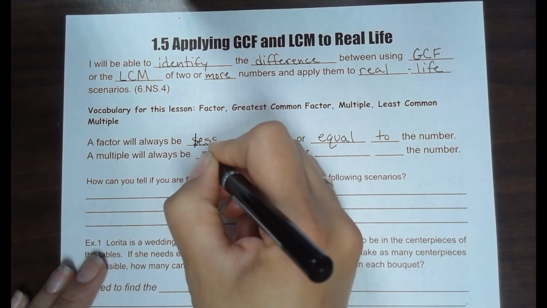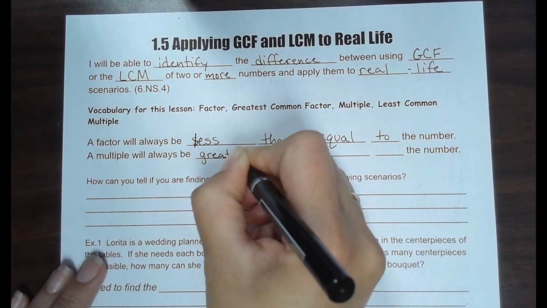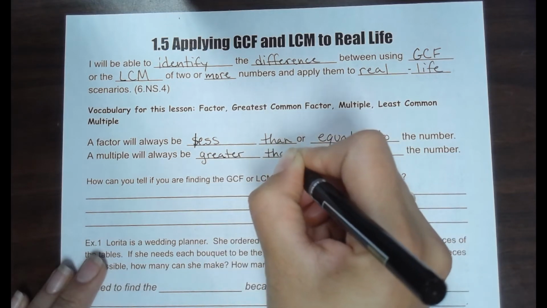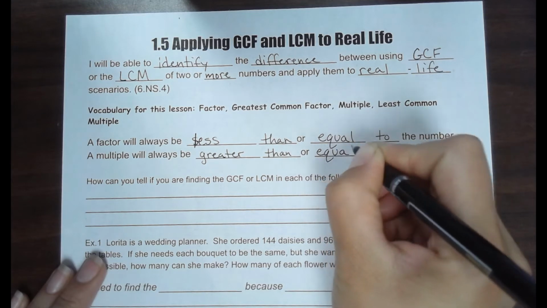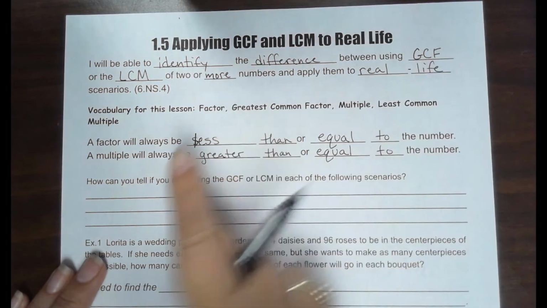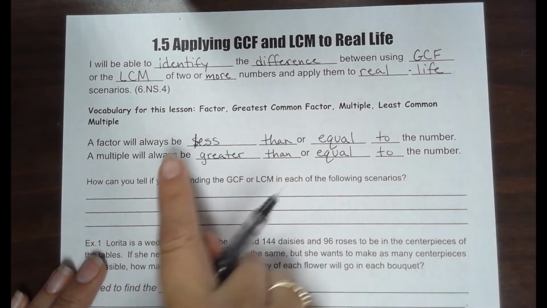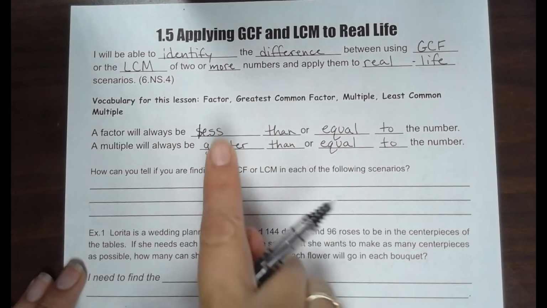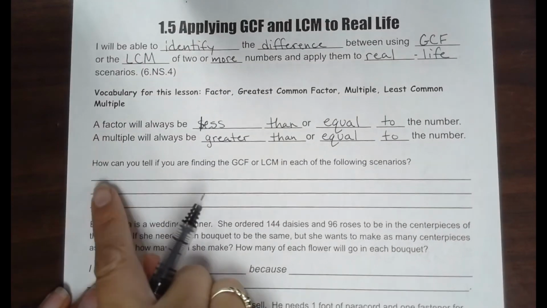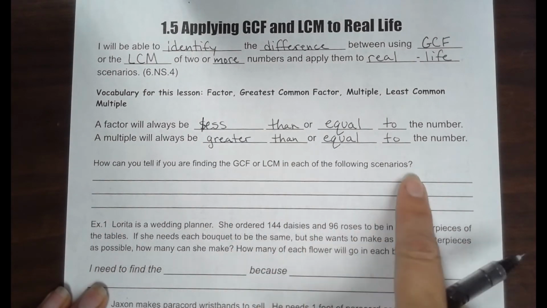A multiple will always be greater than or equal to the number. So if you're looking for something that's smaller than the numbers you're working with, you're looking for the GCF. If you're looking for something that is larger than the number, then you're looking for a multiple. So how can you tell if you are finding the GCF or the LCM in the following scenarios?